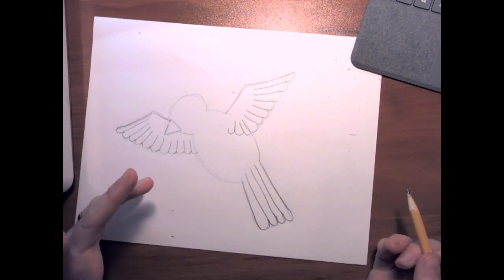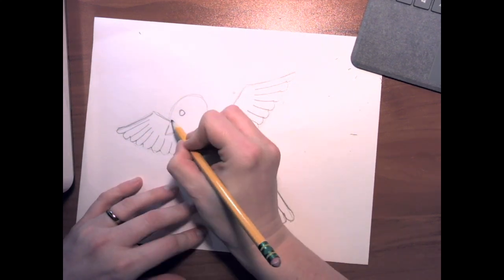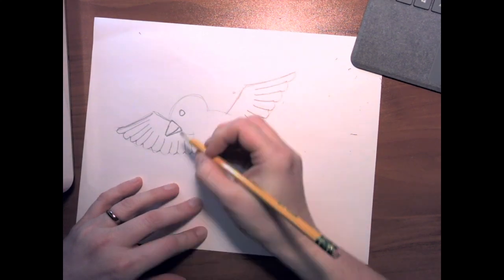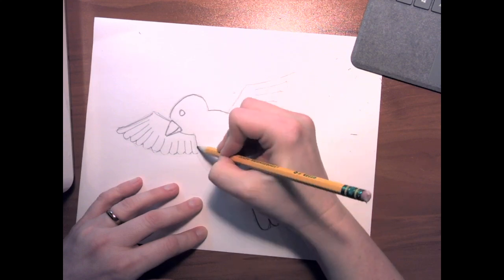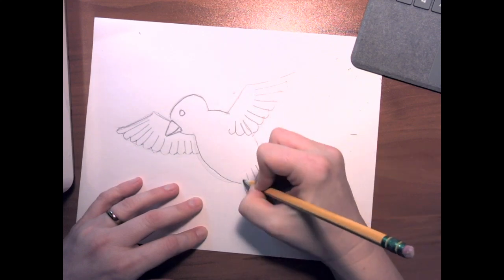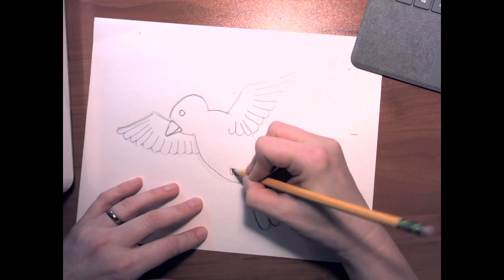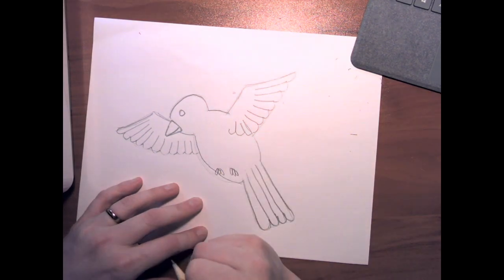Now our bird's almost done. I need to add an eye. I can make his beak look a little bit more like a real bird's beak. I can make this line darker. And we should probably give this poor little guy some feet, otherwise he's not going to be able to land anytime soon. So I'm going to draw some little feet there, little feet there, little feet there.